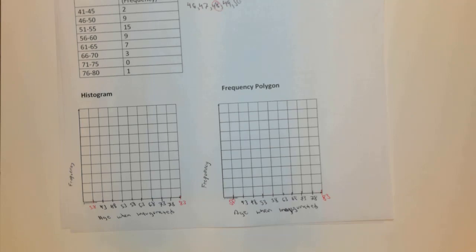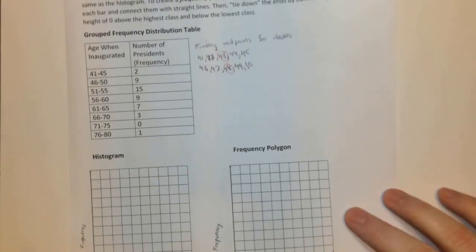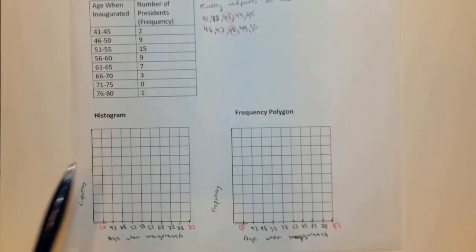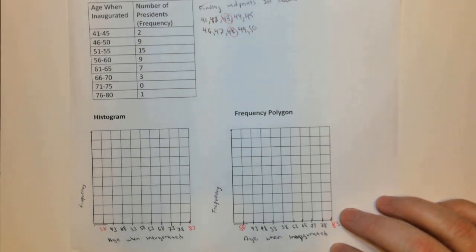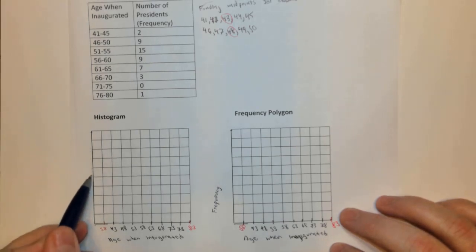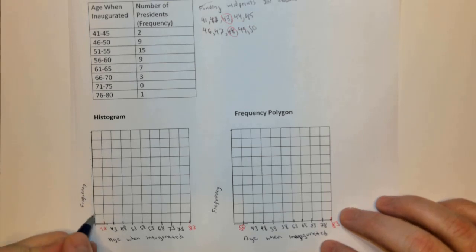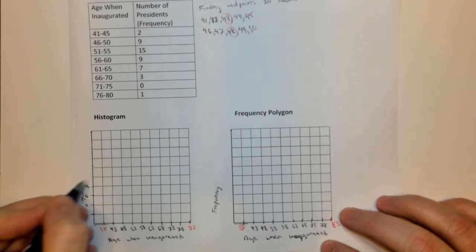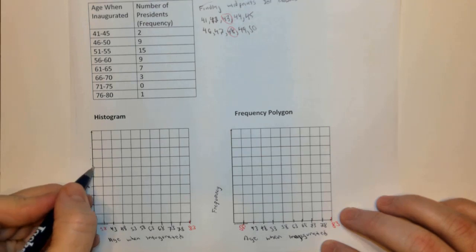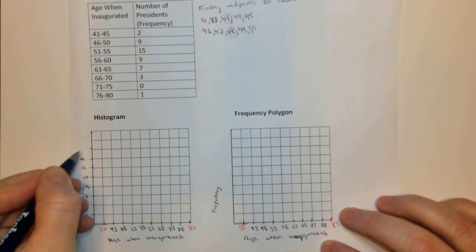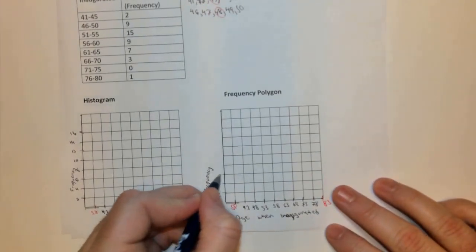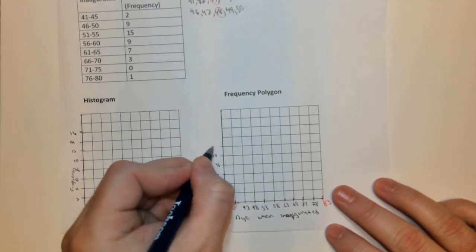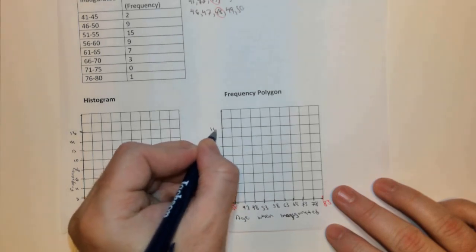So our frequency is next, and I'm going to keep these the same. Let's see, can I do 1, 2, 3, 4, 5, 6, 7, 8, 9, 10? No, that doesn't work. What about 2? 2, 4, 6, 8, 10, 12, 14, 16. That works. So I'm going to let each of these be 2. And then you're wondering, what if we have an odd number like 9? Well, if we have an odd number, we just have to go as close to the middle as possible. Okay? So 2, 4, 6, 8, 10, 12, 14, 16.